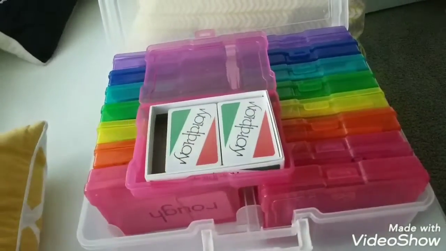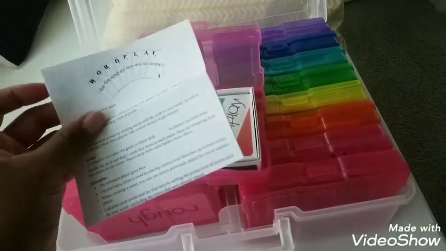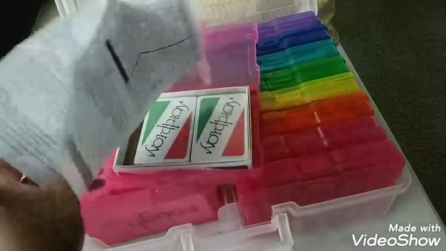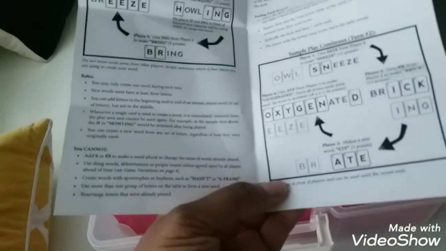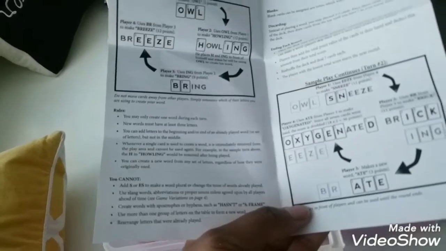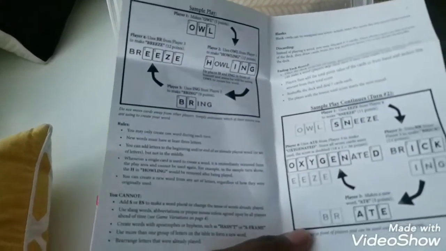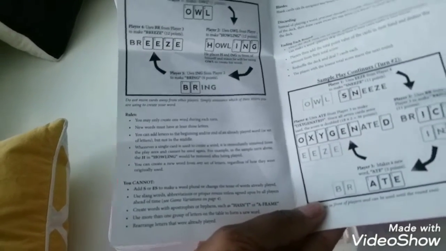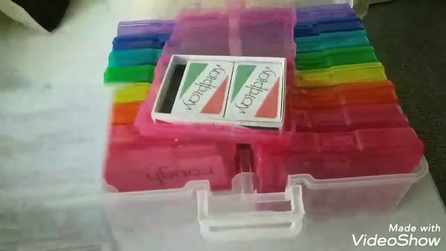So, Wordplay. We haven't even played this game yet. Basically, each card is like Scrabble. There is a letter on each card, and you play the game in an effort to put letters together to create a word. So this is really, really good for vocabulary. Let's keep going.